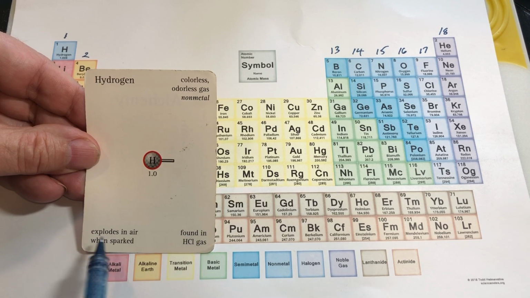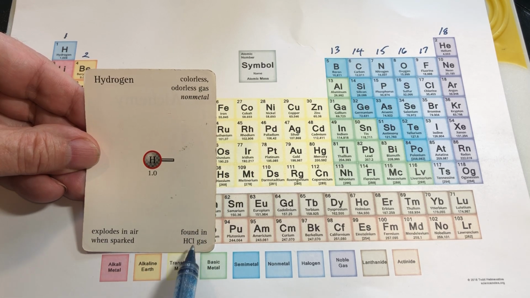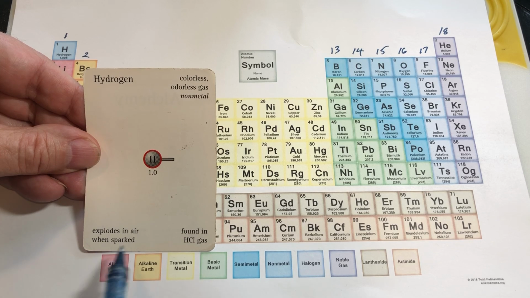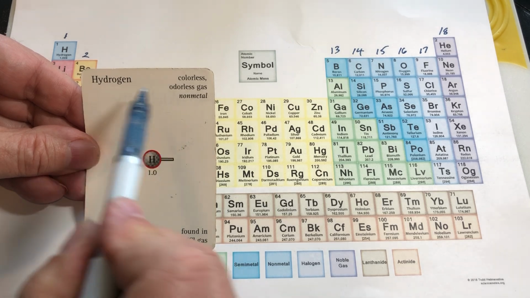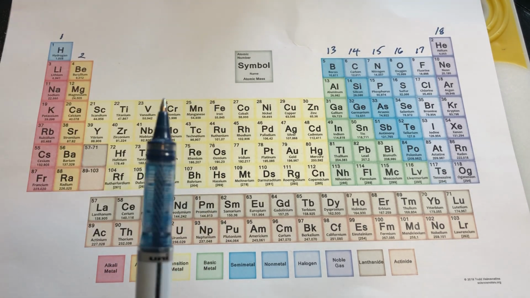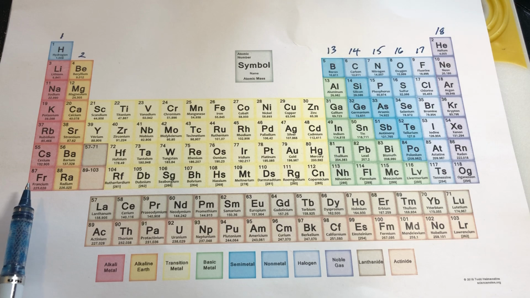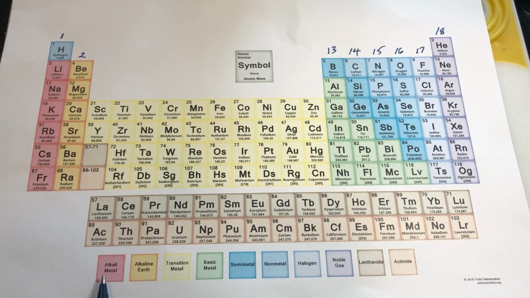It's often found in combination with chlorine as HCl gas. And it doesn't react with water, but it explodes in air if it has a spark, if it has an ignition. So this is hydrogen, sort of the exception within this first group that you identified in the last lesson as alkali metals. So we're going to come back to hydrogen a different day.